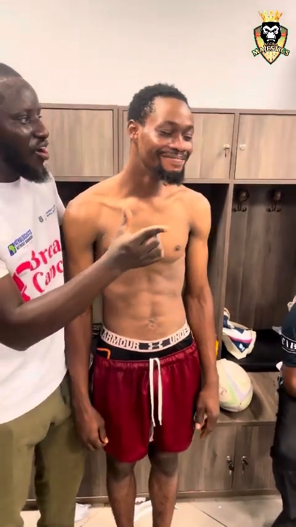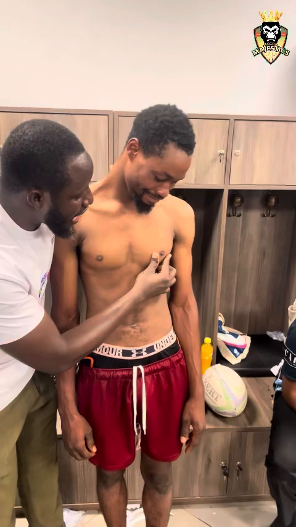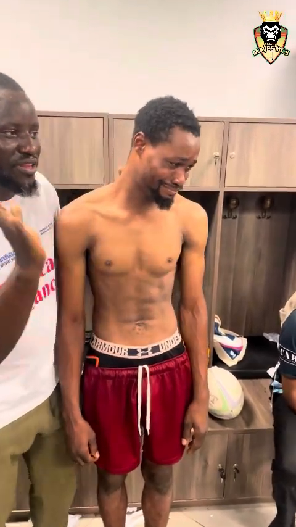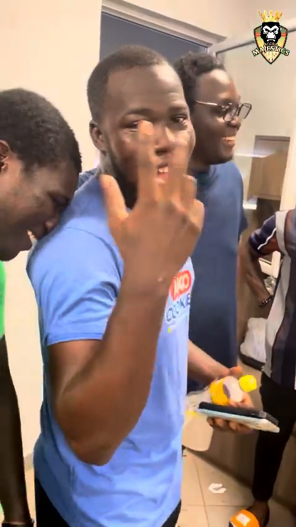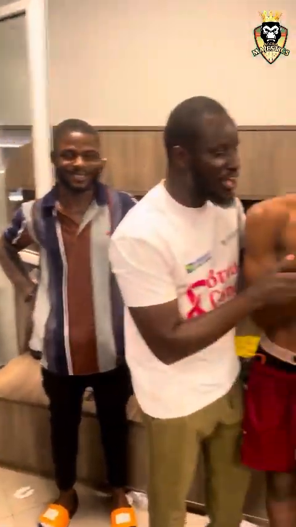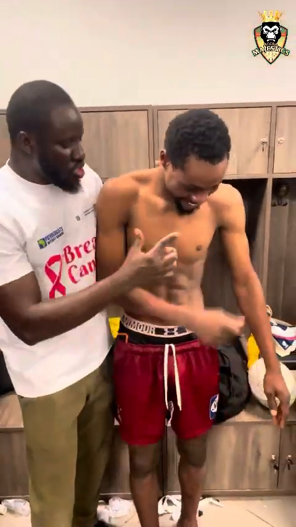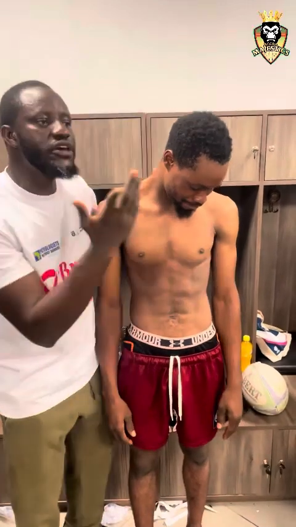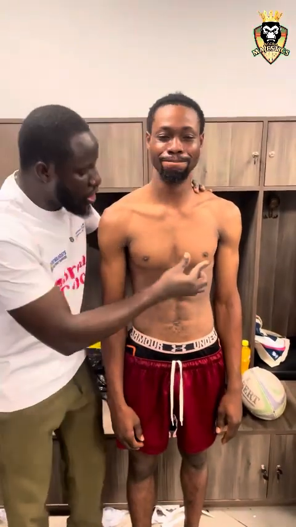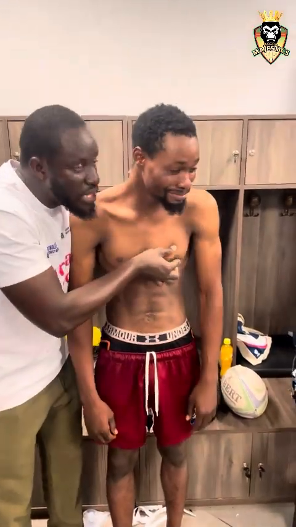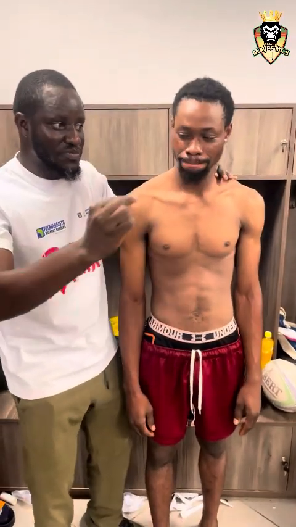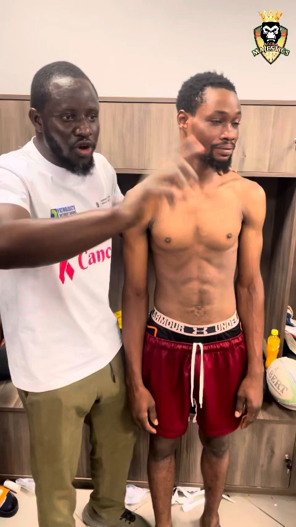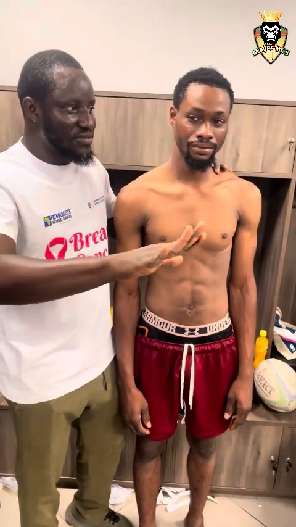Watch. Express the nipple to see whether there is any discharge. You do it around the nipple. When you go home, try it on someone.